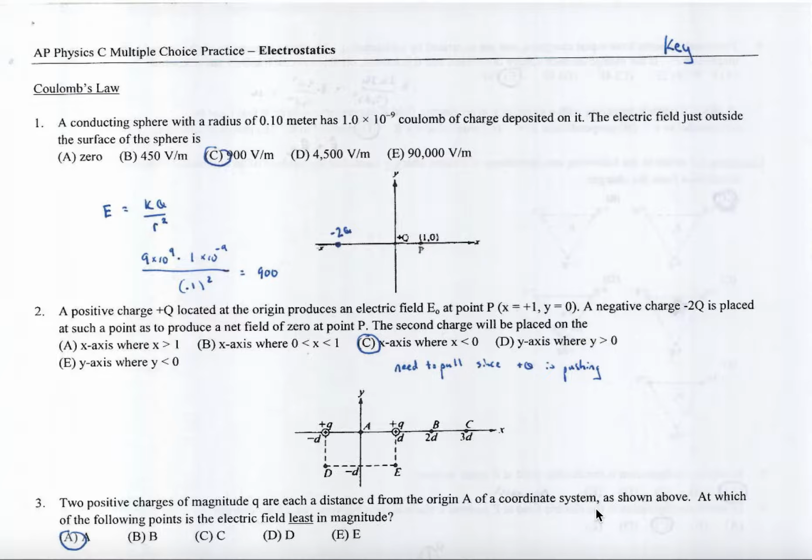Okay, so first, when we're looking at a metal sphere or an insulated sphere, if we're outside of the sphere, the electric field is just like a point charge. So it's just KQ over R squared. If we were inside a conducting sphere, the electric field would be 0.